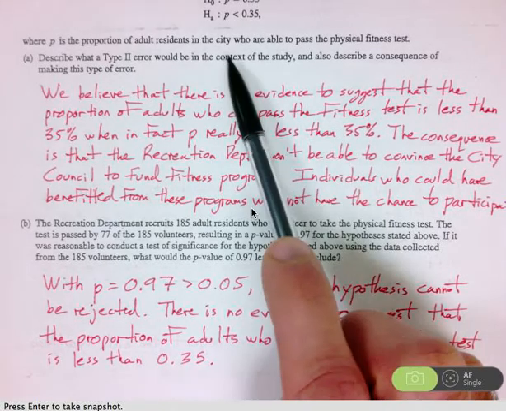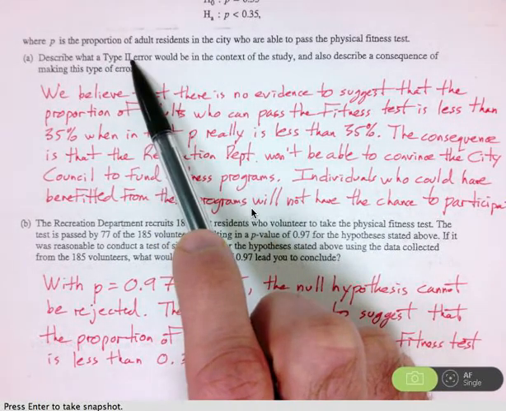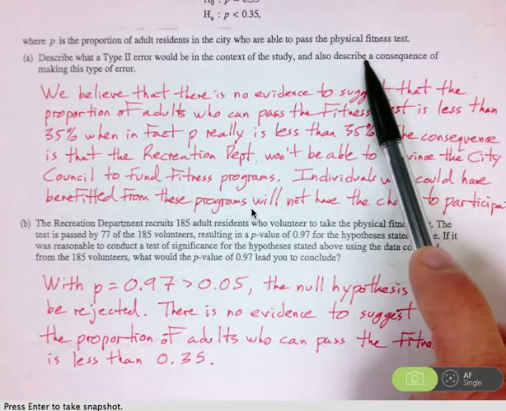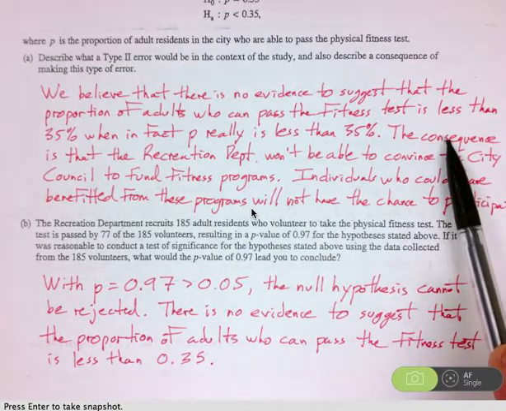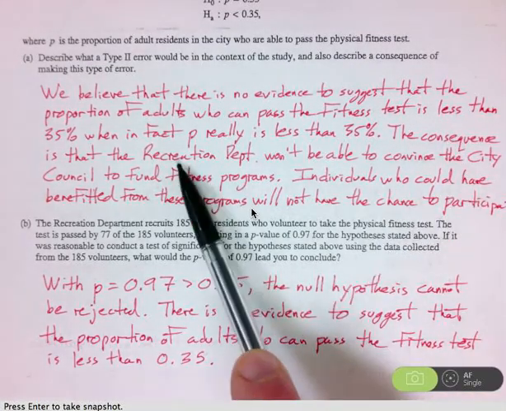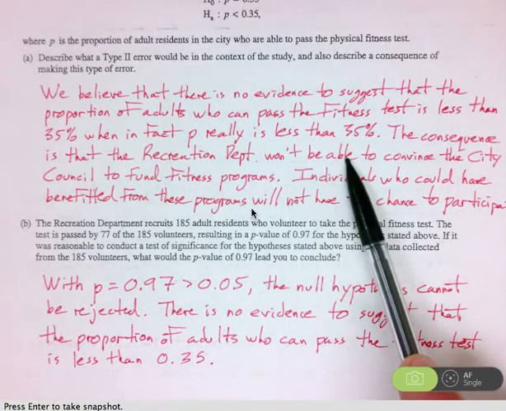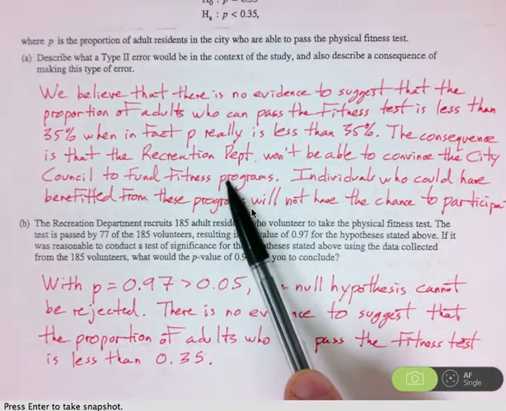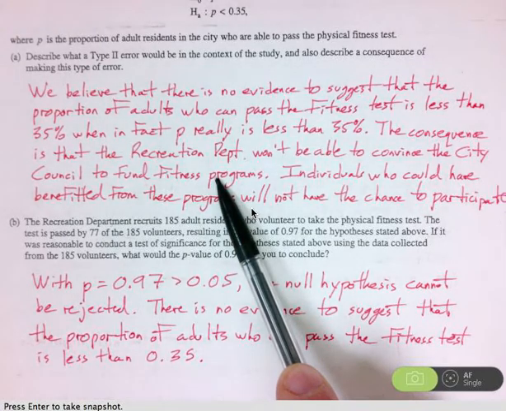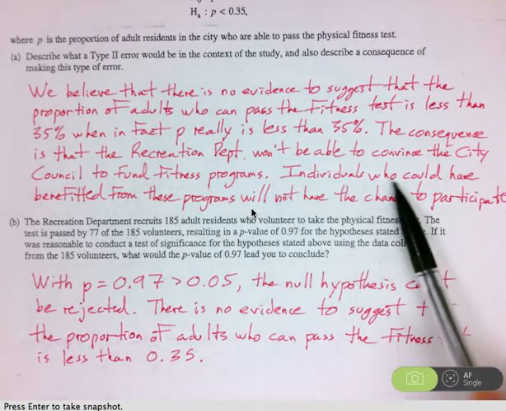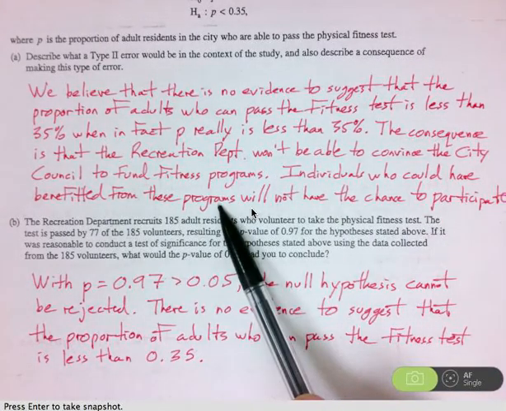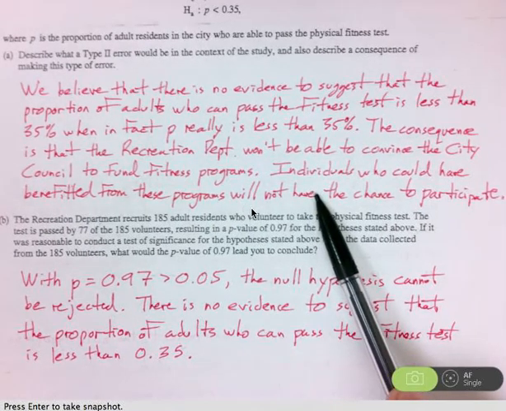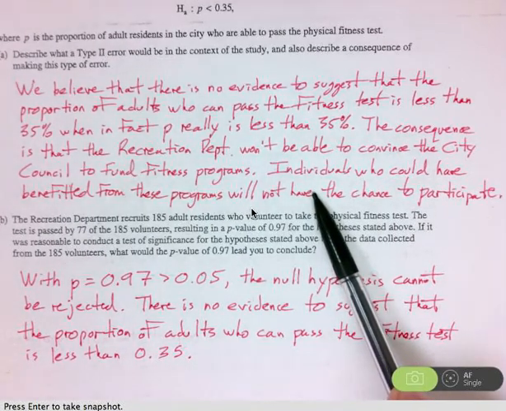So in this question, you had to describe the type 2 error in context, and then you also have to describe a consequence. The consequence in this context is that the rec department won't be able to convince the city council to fund these programs. We're not going to get these fitness programs, so individuals who could have benefited from these programs will not have the chance to participate. So we won't have the opportunity to improve people's physical fitness.